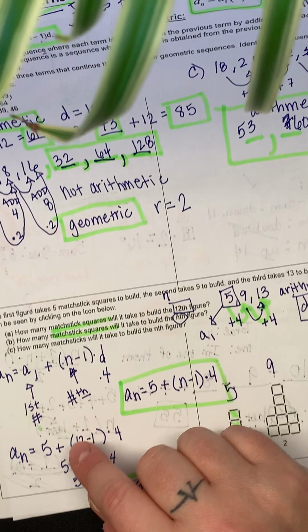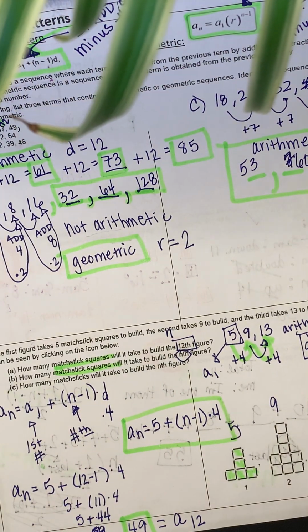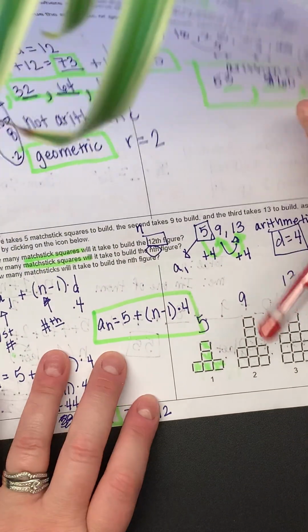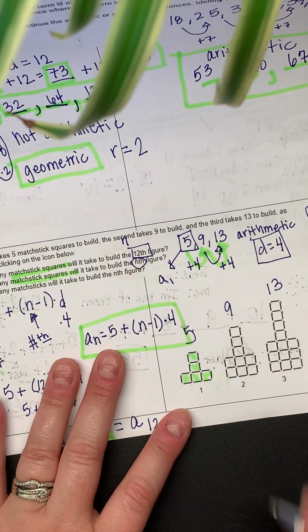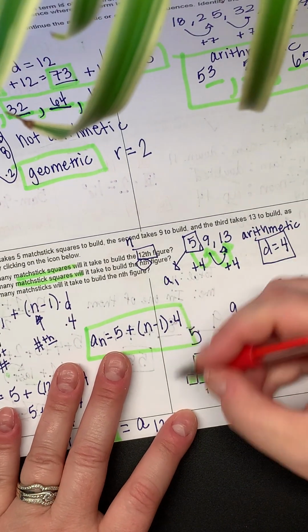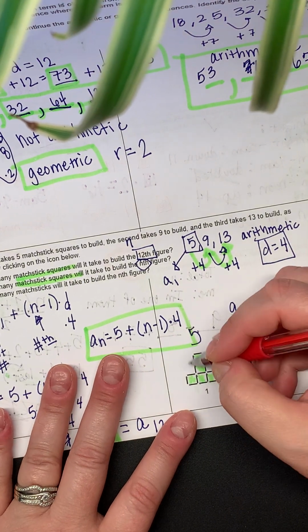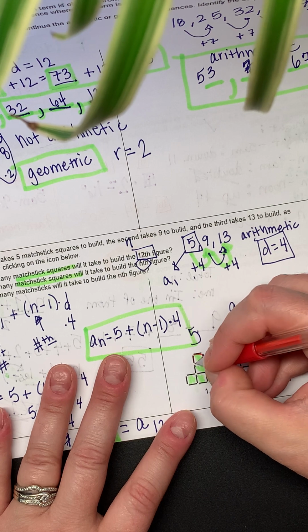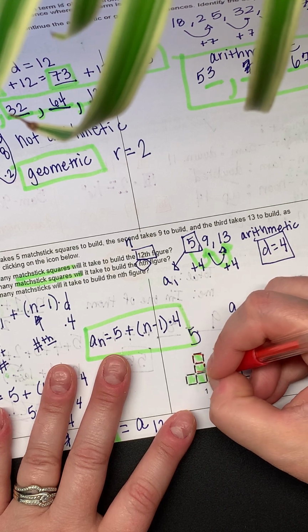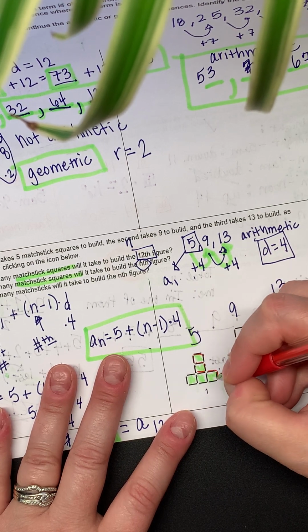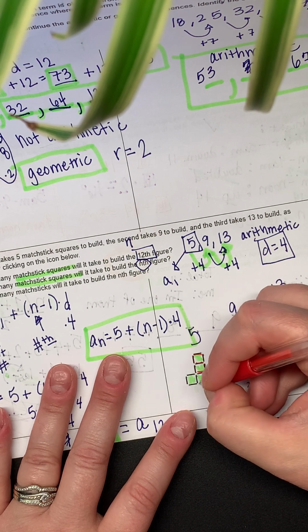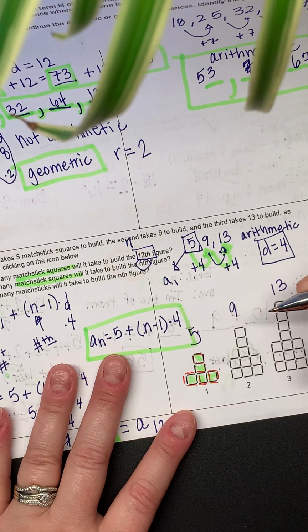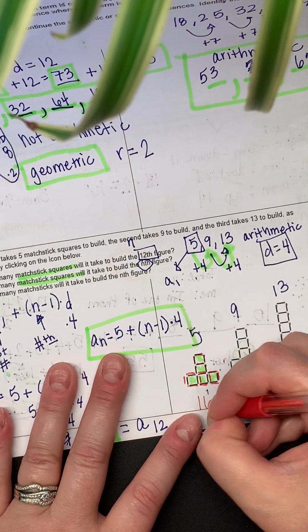Oh no. Well, I think we have to redo this, okay? Or not A and B, but for part C, we have to redo it. For part C, it says how many matchsticks. So let's count how many matchsticks are in this first figure. 1, 2, 3, 4, 5, 6, 7, 8, 9, 10, 11, 12, 13, 14, 15, 16. I think I got 16.